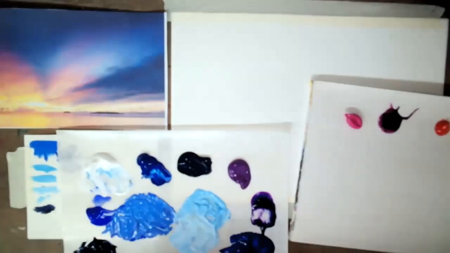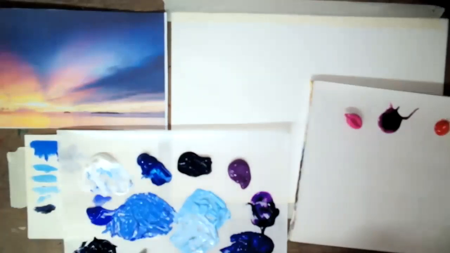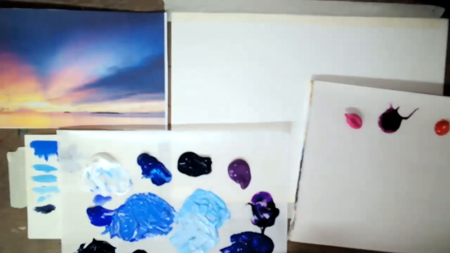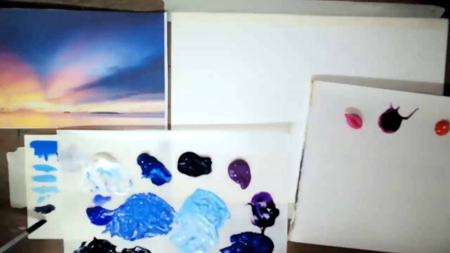I might even use it with a bit more depth by adding purple to it in some of the very darkest areas of there. That will make it even darker, or it changes the depth. Yeah, it's making it a bit more purple, but I quite like that.